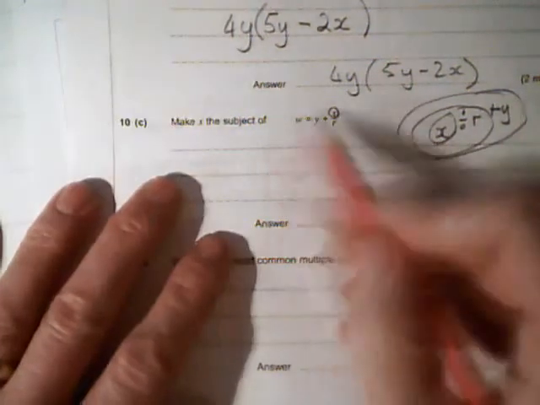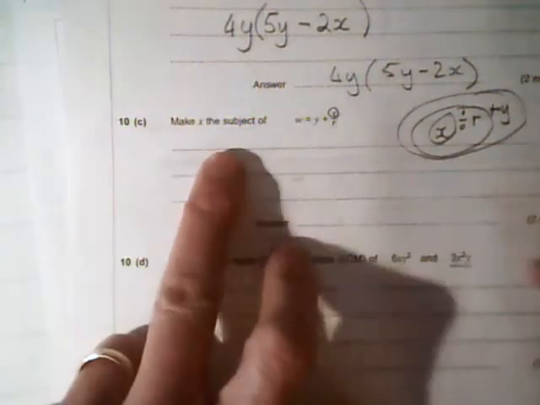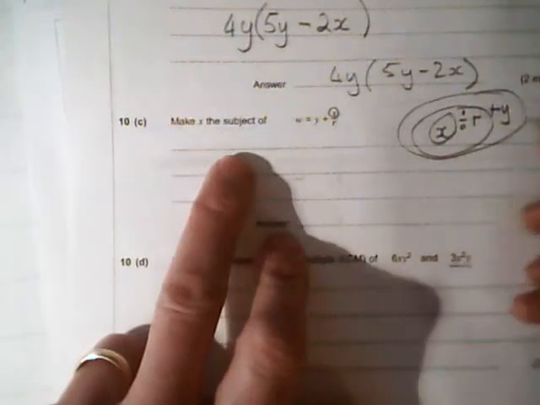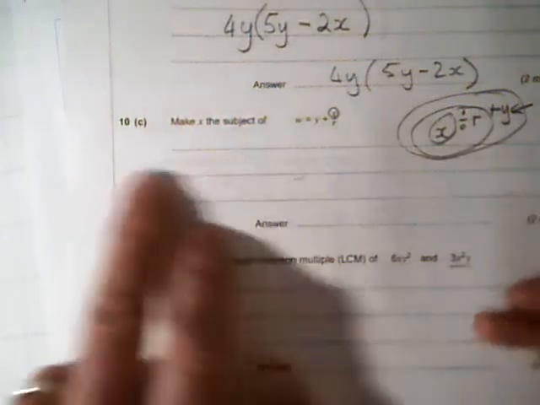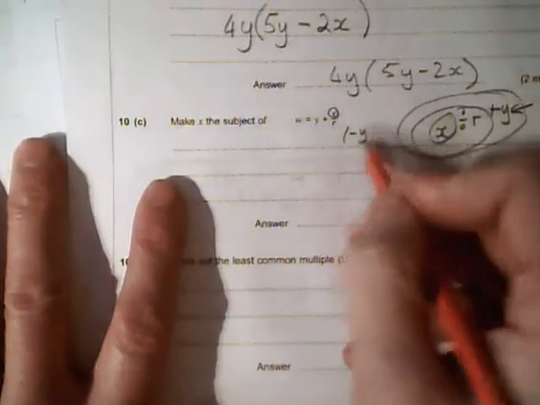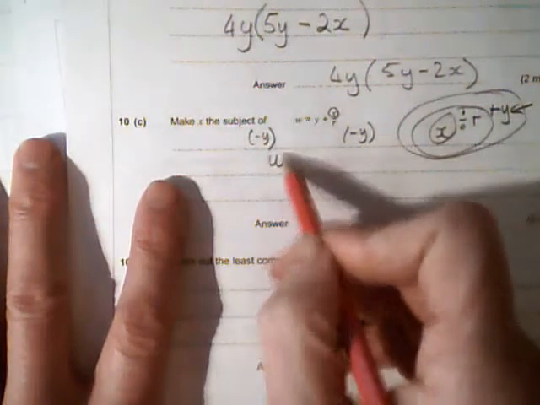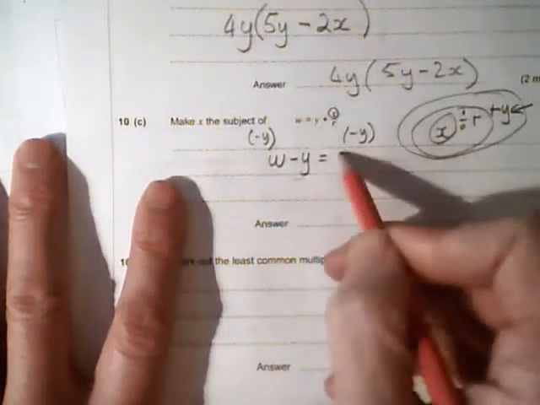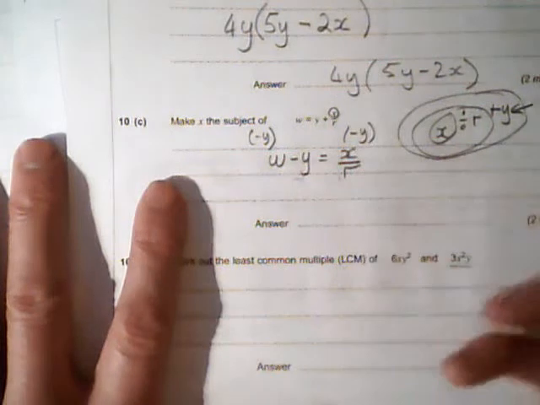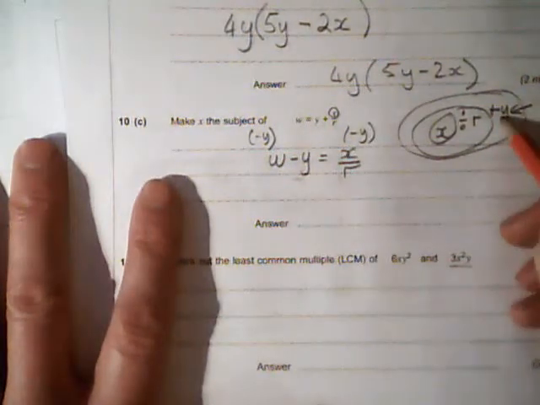So to reverse the operations and rearrange to make x the subject, we need to get rid of these in the right order. First one, get rid of plus y. Let's do the opposite and take it away on both sides. So we get w minus y is equal to x divided by r. So that's that one done.